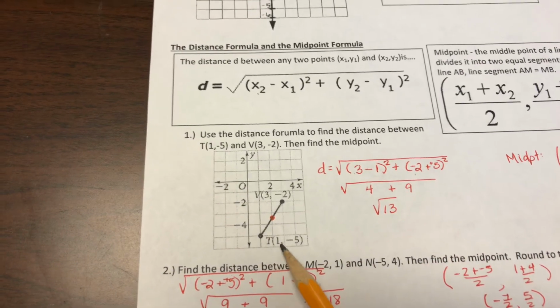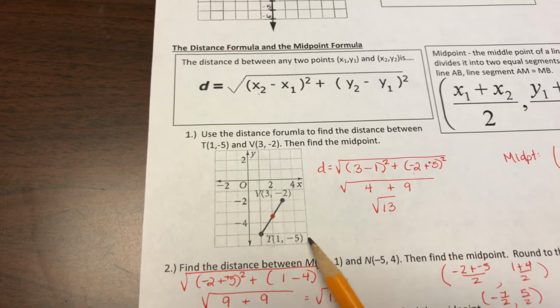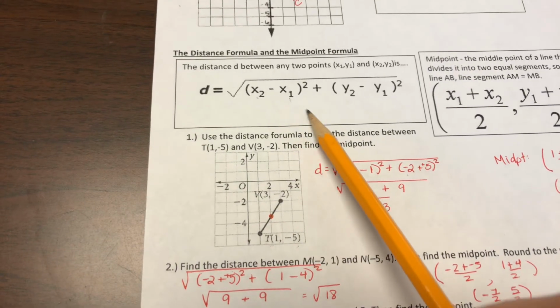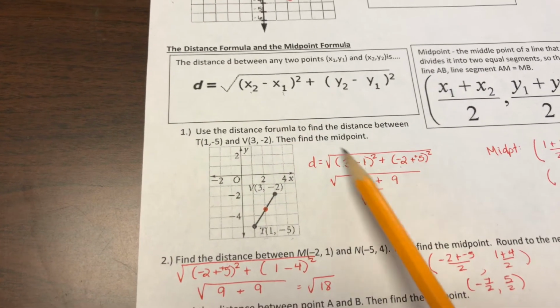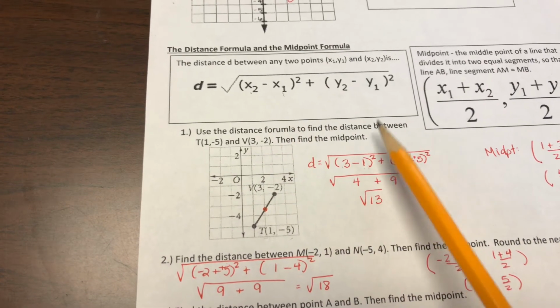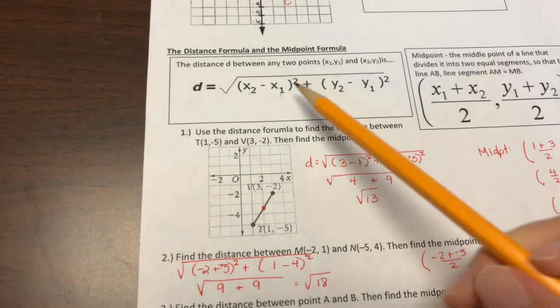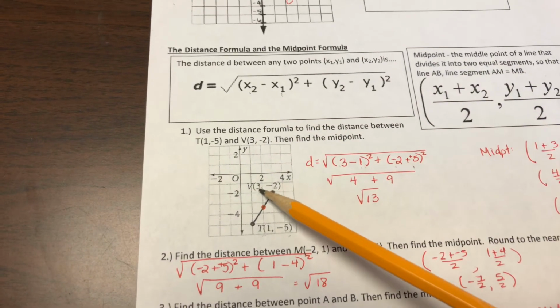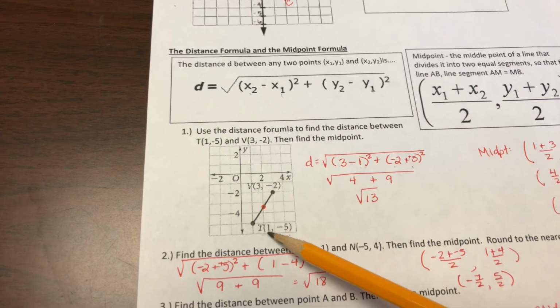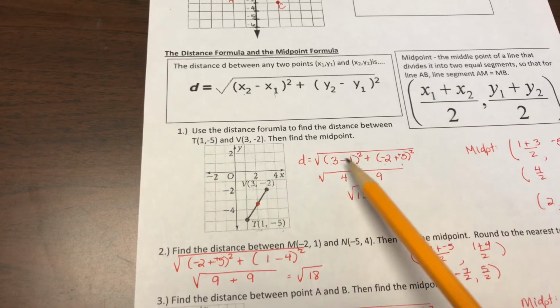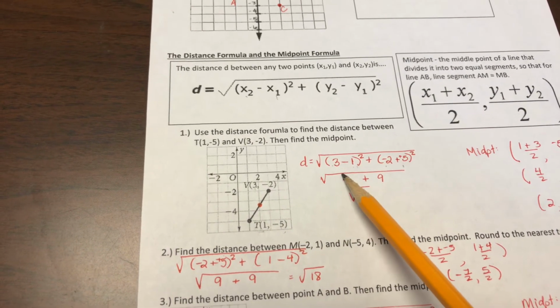Now this point has an x-coordinate of 1 and a y-coordinate of -5. So when I plug in this point, I'm using the +1 for the x-coordinate and the -5 for the y-coordinate. I'm going to take this second x and subtract the first x. So 3 subtract the 1 is what I have in parentheses here.